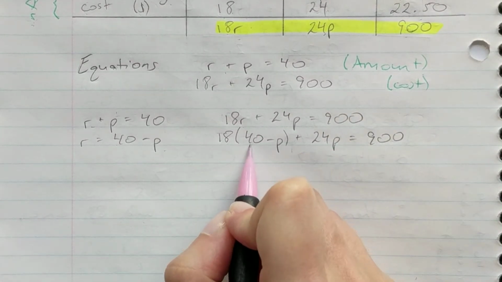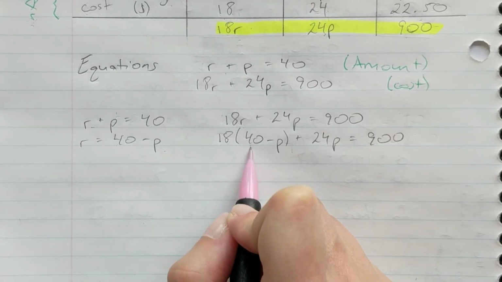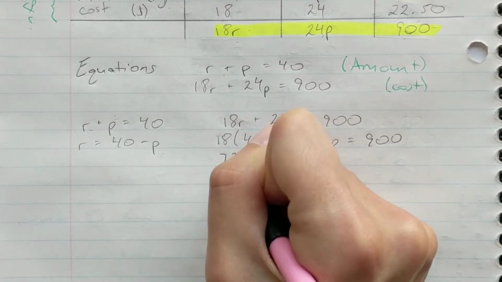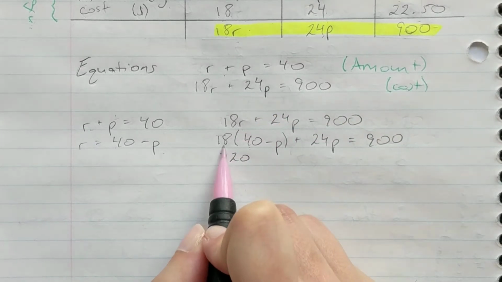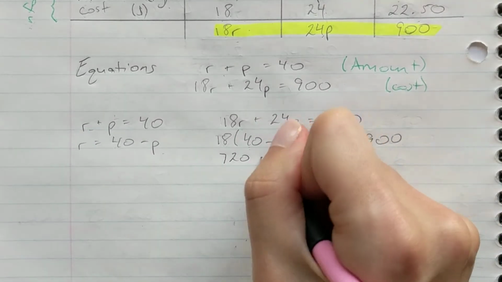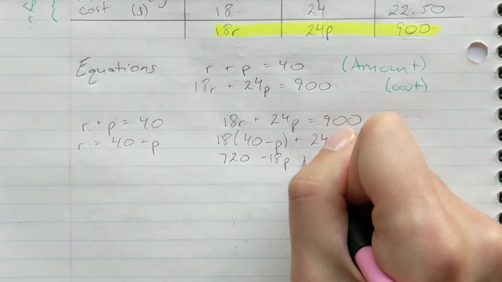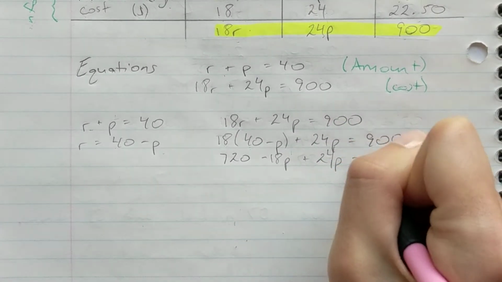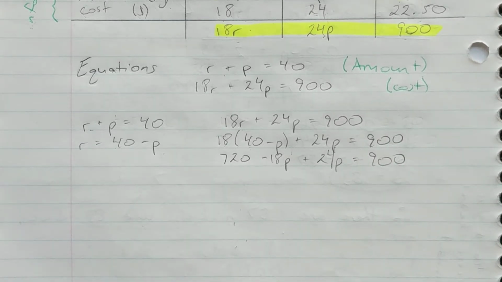Now we're going to use distributive property to get rid of our brackets here. So I'm going to go 18 times 40 is equal to 720. 18 times negative p is negative 18p, plus 24p is equal to 900.